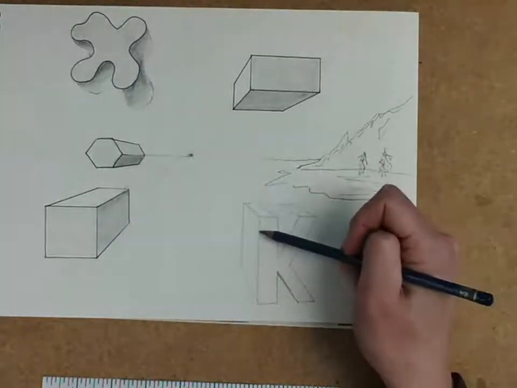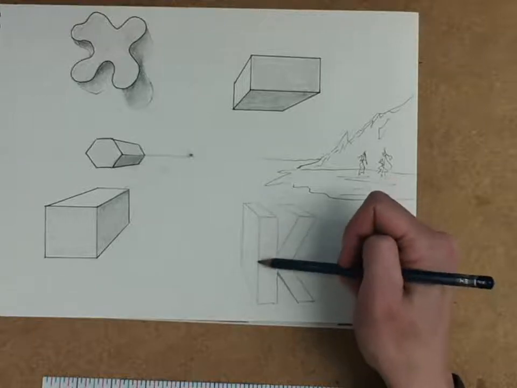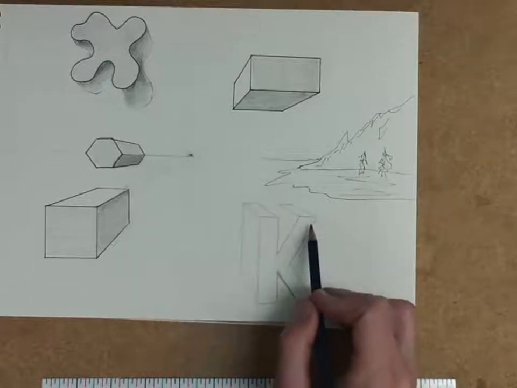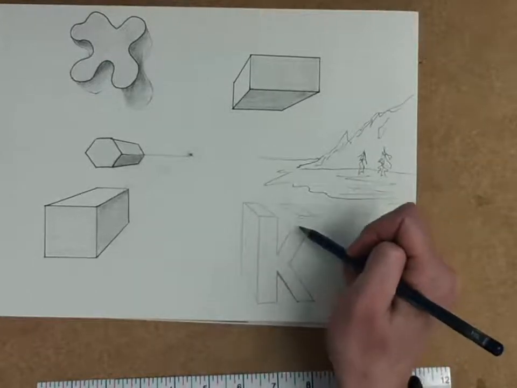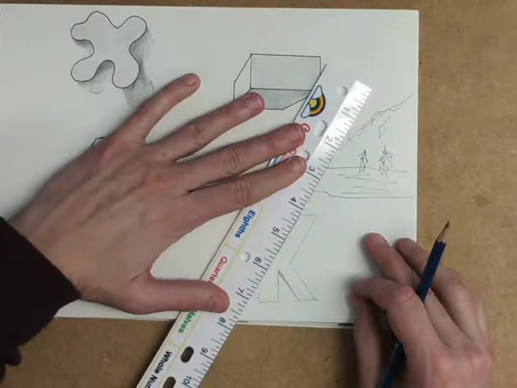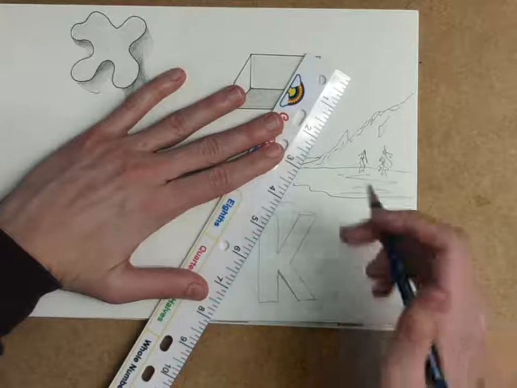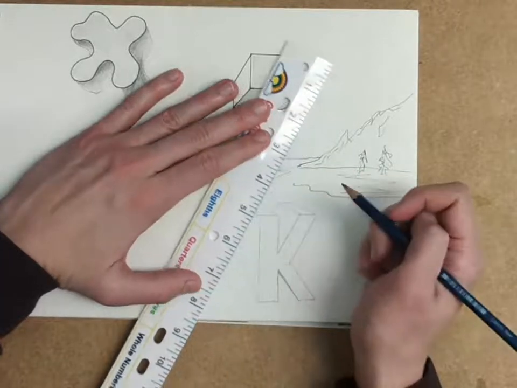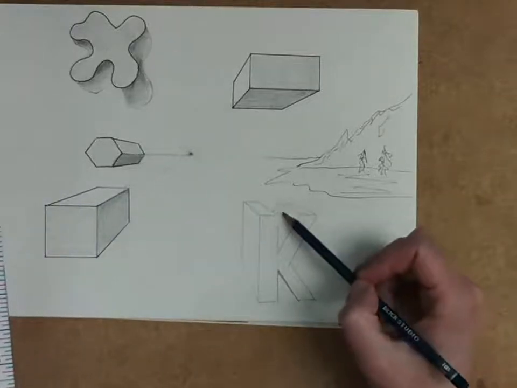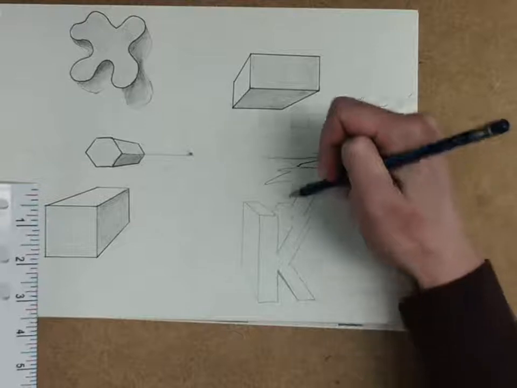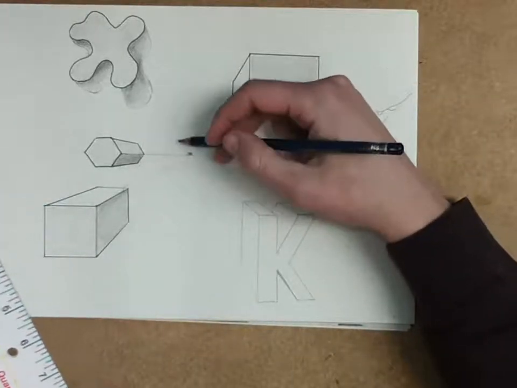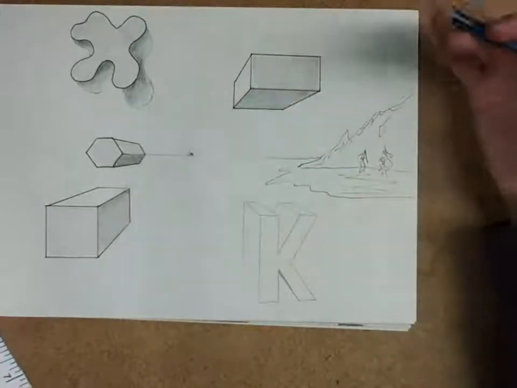So I mimicked the vertical line here. I mimicked the horizontal line here, as well as here. Now I need to mimic this line. So once again, I'll take my straight edge, shift it over to where that corner is created, and mimic that. Okay, so that might have been a little confusing. Hopefully you understood that. If the lines aren't going to the vanishing point, you always want to mimic the line that they were created from.